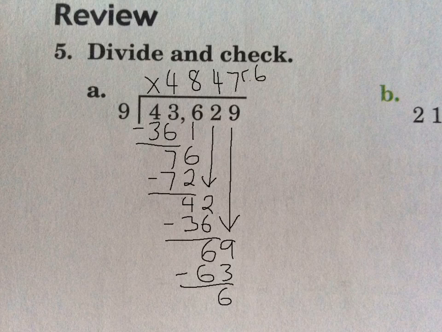Let's go ahead and check it. 484 times 9. 9 times 4 is 36. 9 times 8 is 72, plus 3 more is 75. 9 times 4 is 36, plus 7 more would be 43. Oh, I realized where I messed up. You might have caught it already. I had the wrong number here, so I need to erase it. I'll start again.